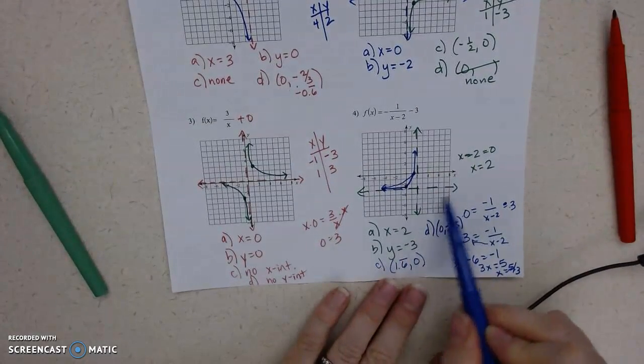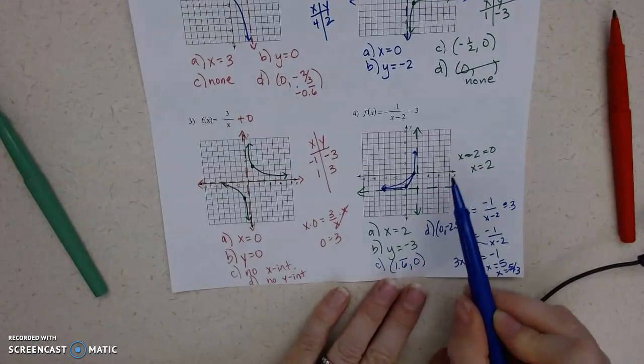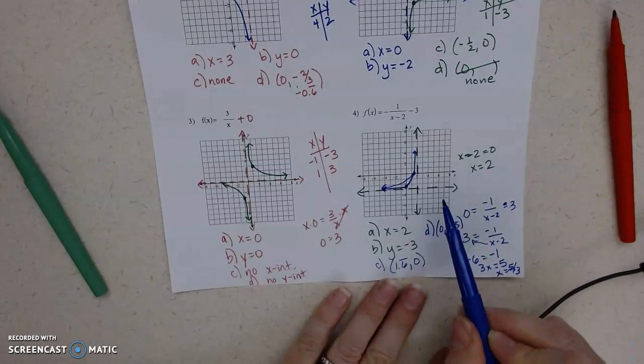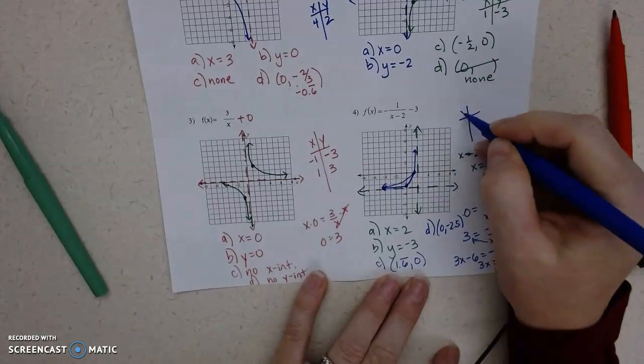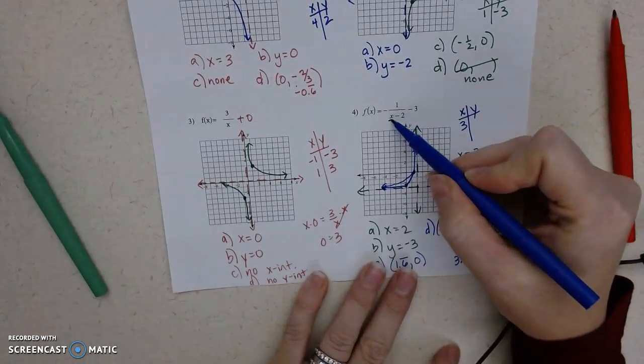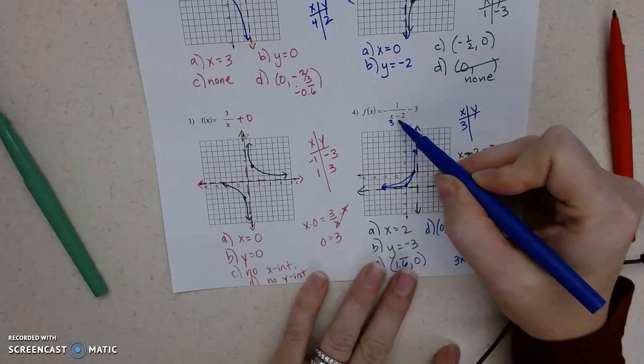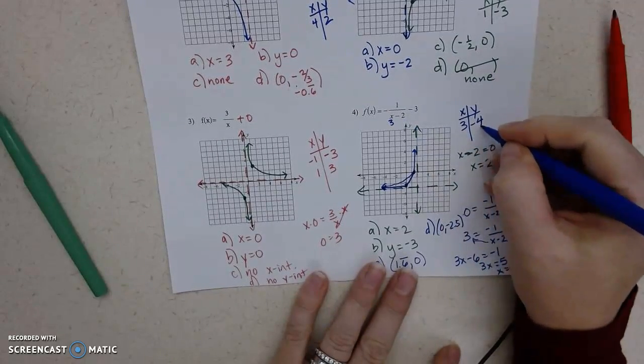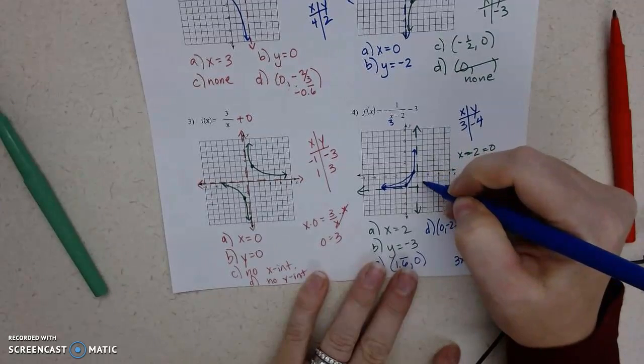So unfortunately, I didn't get a point on the right side of the vertical asymptote, so I just have to substitute a value. I'm just going to pick 3. So if I substitute 3, I get -1 minus 3 is -4. So 3, 1, 2, 3, 4.